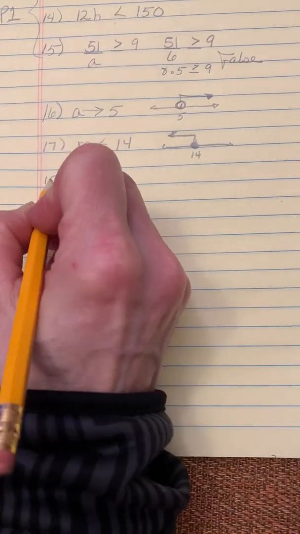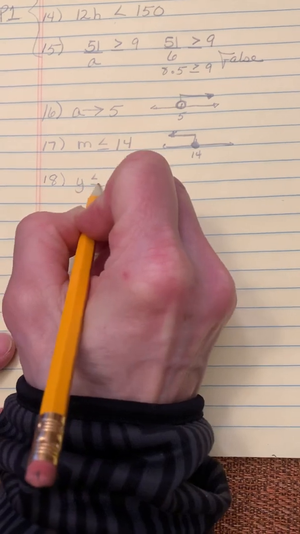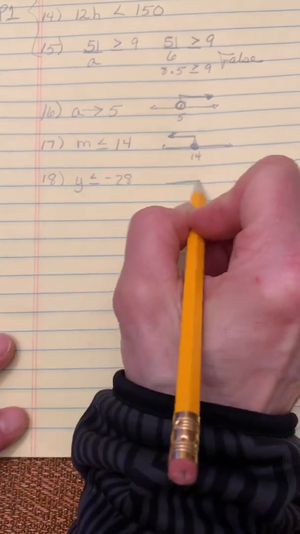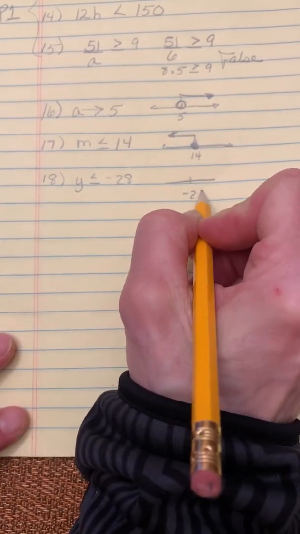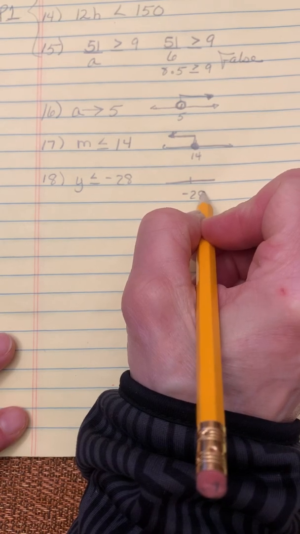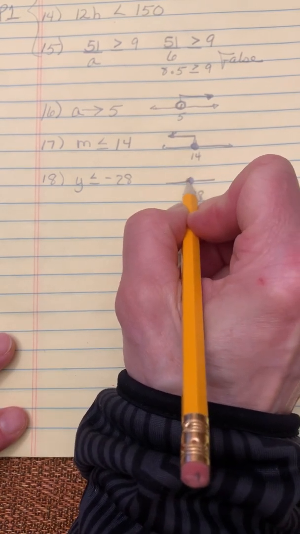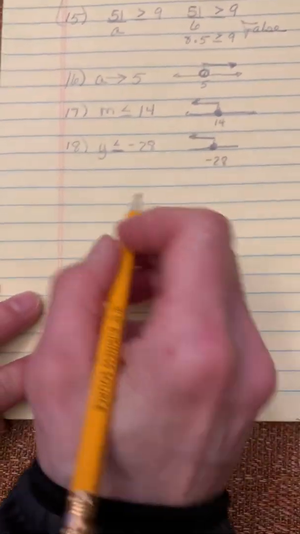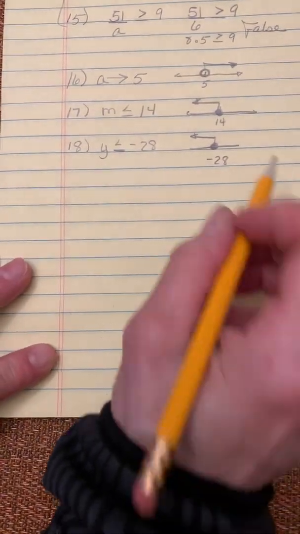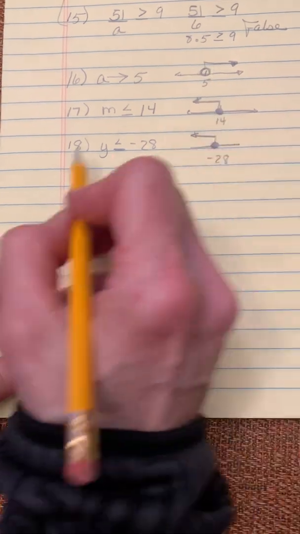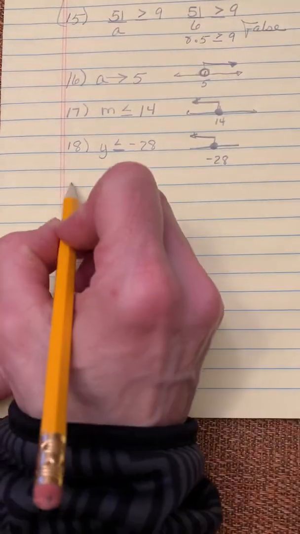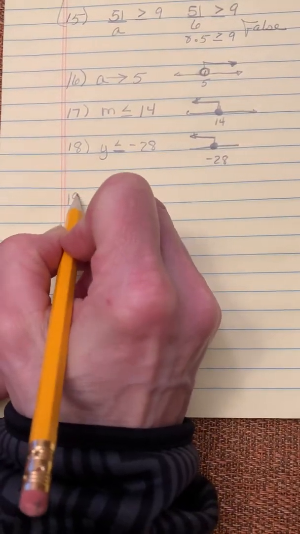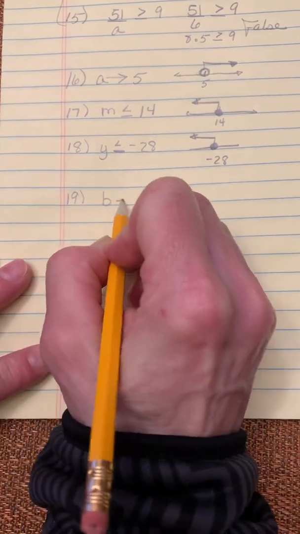Left is less. 18, Y is everything less than or equal to negative 28. So you have negative 28. It has colored in, included, because it has the equal signs and everything going to the left. So it's basic graphing problems, just remembering the excluded and included parts of it. Let's go to question 19, where you're starting to solve.